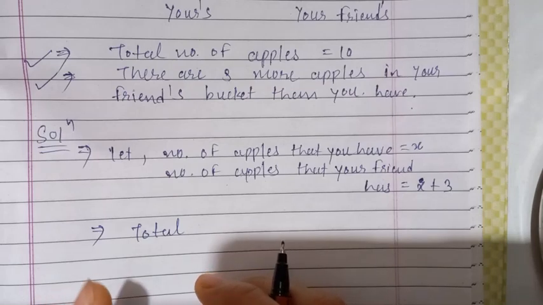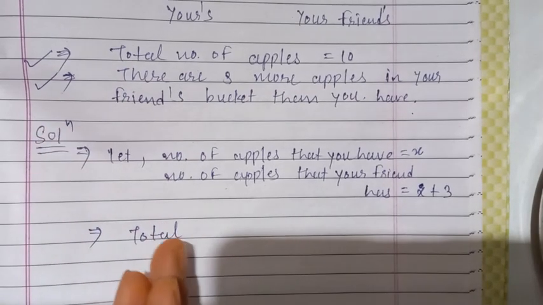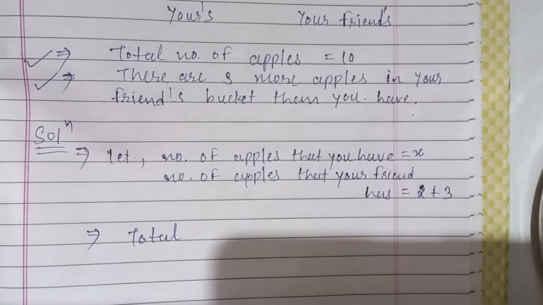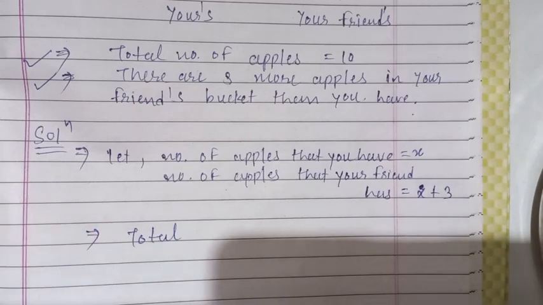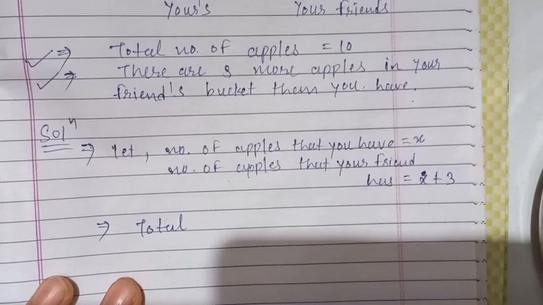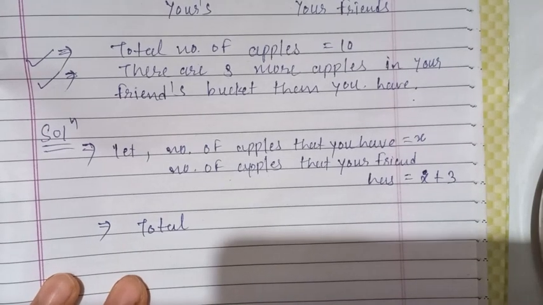This is the simplest thing that you can do, because in this type of equation all the answers will be there in the question. You will get the answer from the question, but you have to use logic.